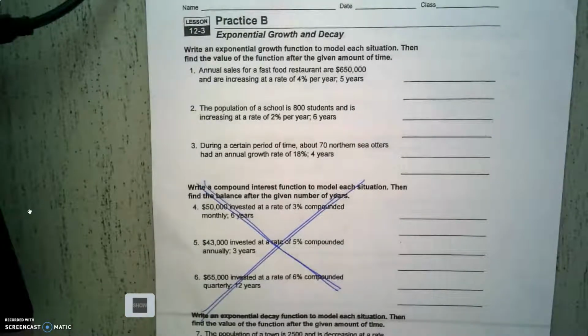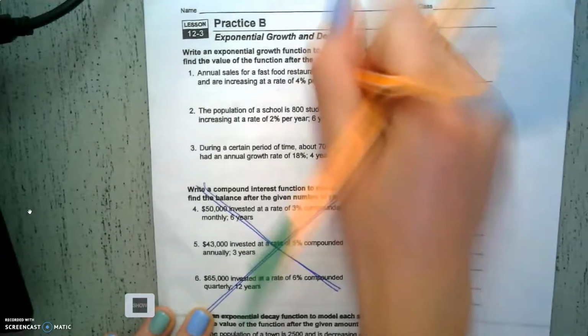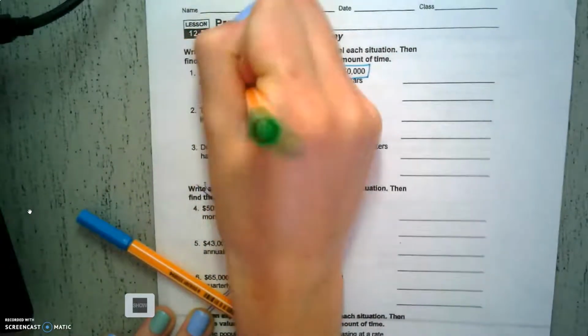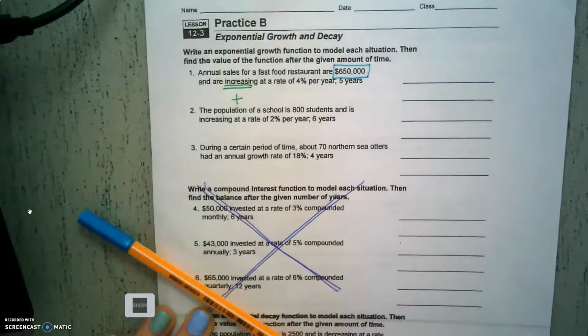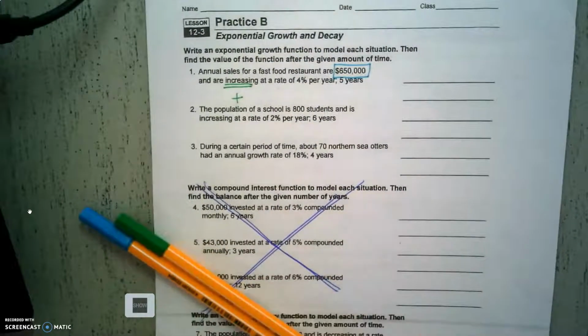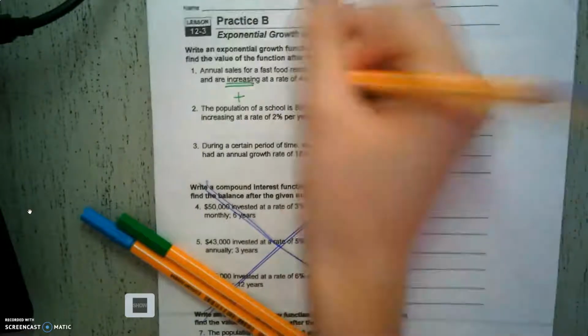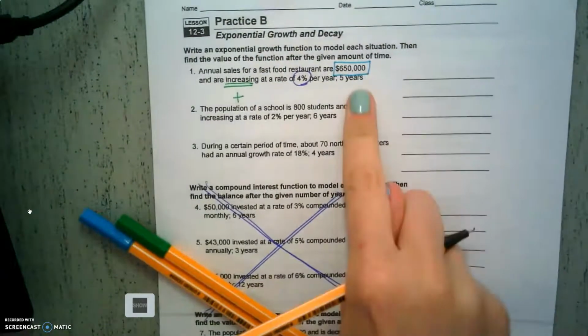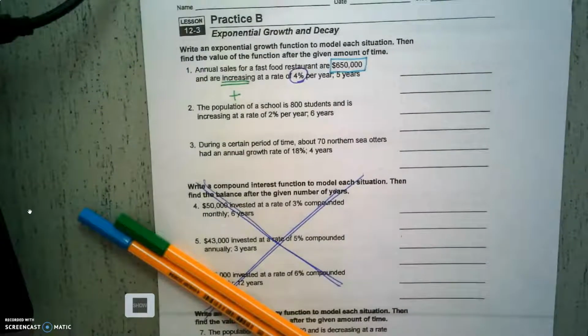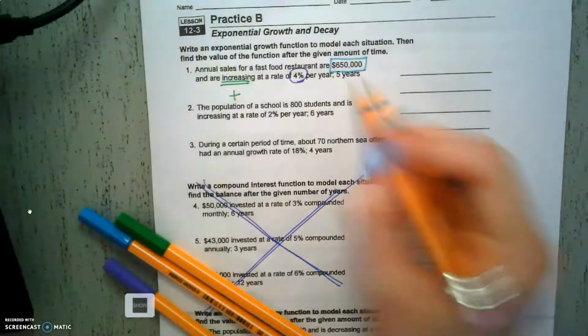So the annual sales for a fast food restaurant is $650,000, and it's increasing at an annual rate of 4% per year. So let's break this down. We have an initial value. We see this word increasing, that tells me the plus. We see a rate, we see 4%, and we see a time, 5 years. And this is time.